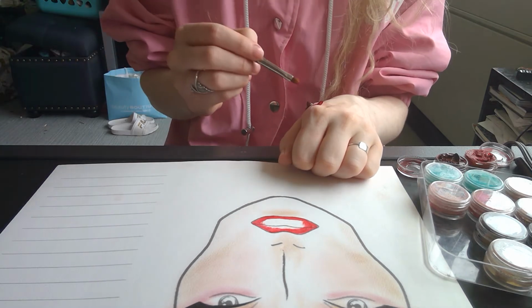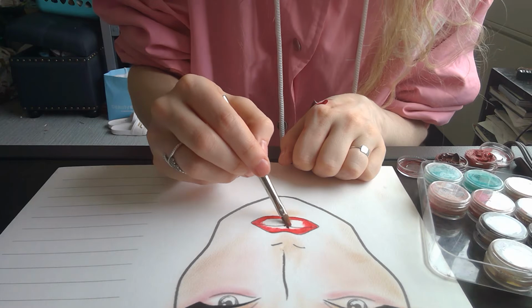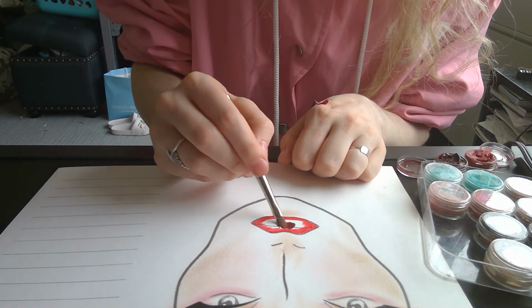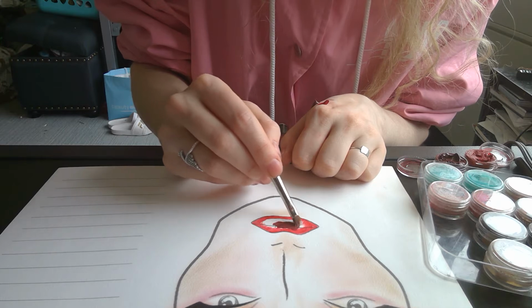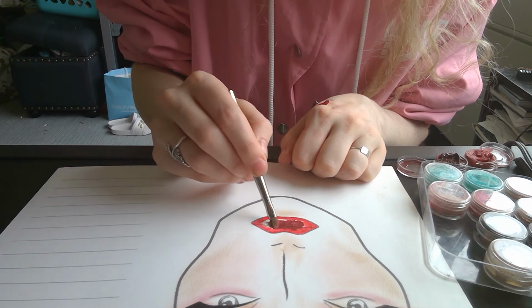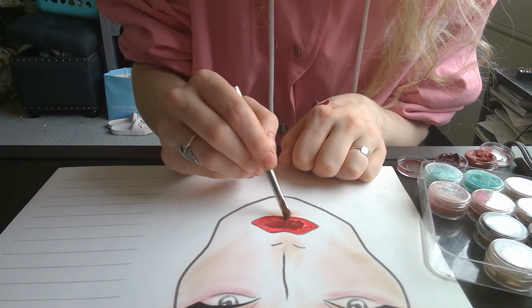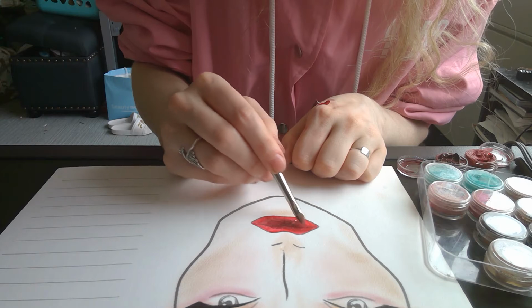So now that we've gotten that part done for the lips, we're just going to go right in with our dark color. We're not really going to give it an ombre effect, but we kind of are.